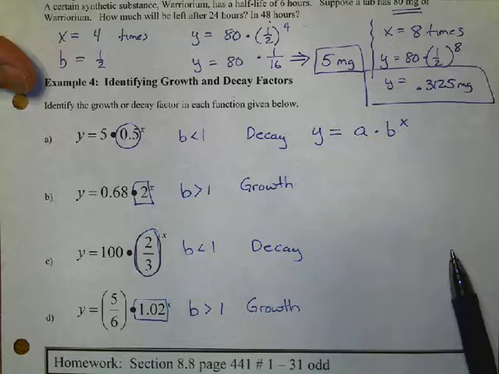Each one of these is an example that we could have in a real story problem. This first one, just for the sake of comment, if you notice the factor is 0.5, that's 1/2. That could have been a problem that we talked about with half-life, because half-life means the growth or the multiplying factor is 1/2.